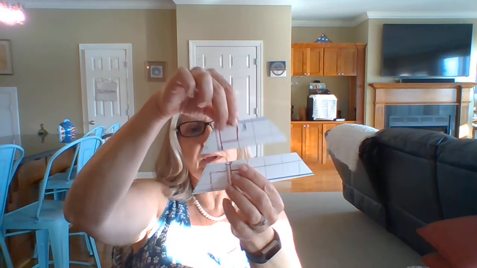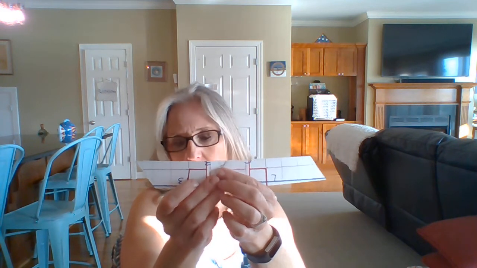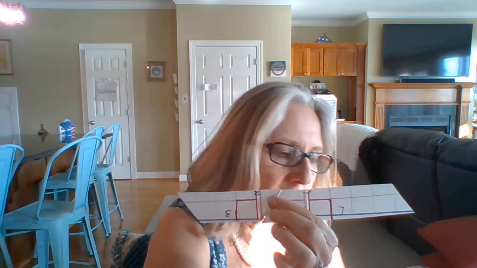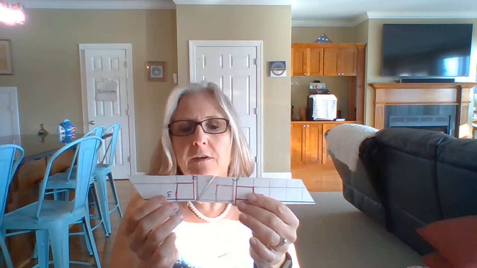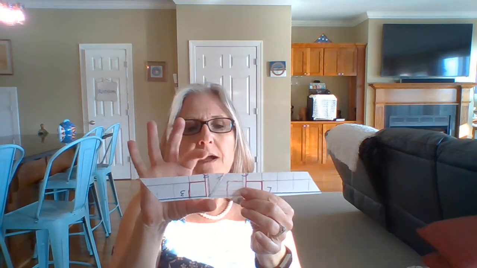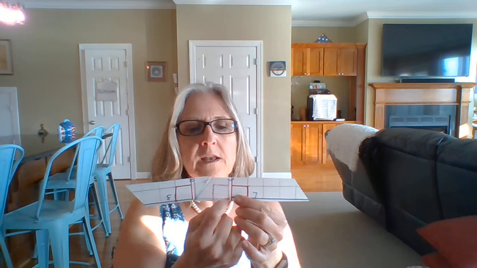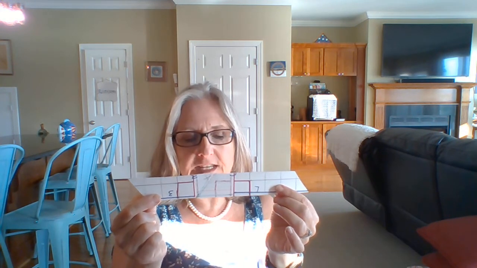But if I flip this over and attach it here, now I have just a really long parallelogram. So let's look at my parallelogram. The base of my parallelogram is 3, 4, 5, plus 5 more is 10, and my height is 1.5. Well, 10 by 1.5, that's 15.